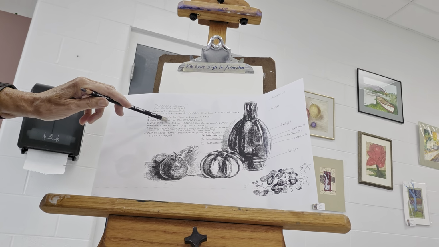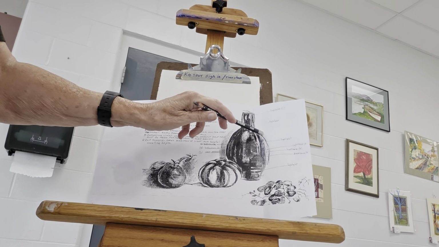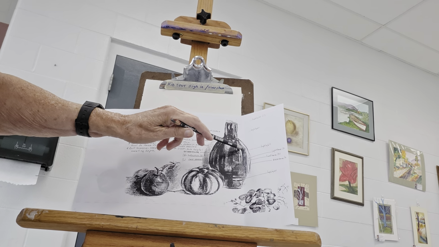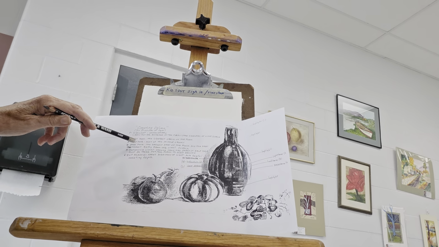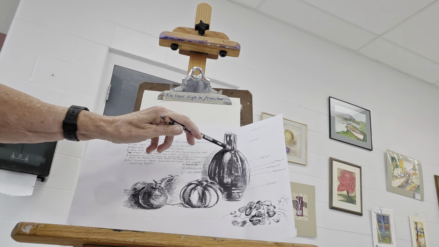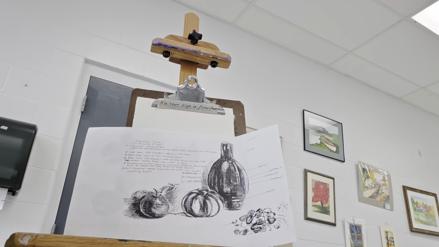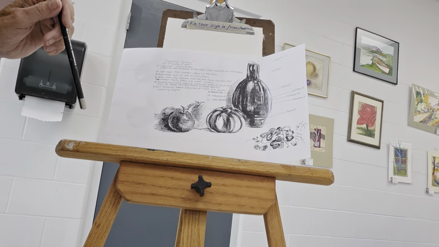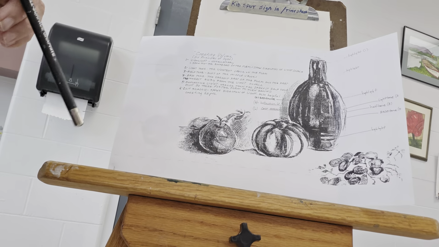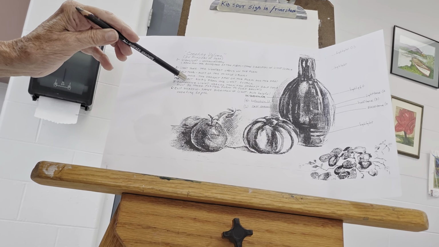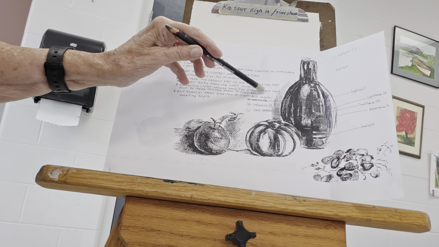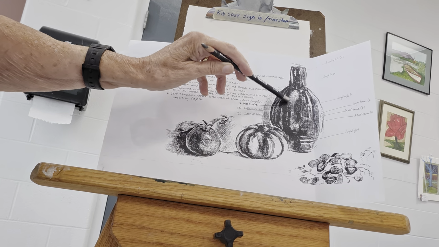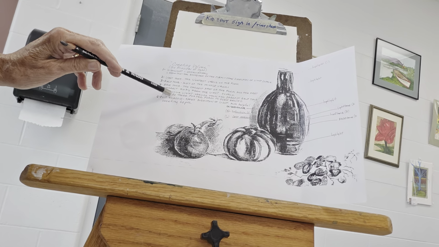Then you have light tone, the lightest value on the form, which would be this here. And you also have a little highlight in here, and a little highlight in here. Halftone, most of the middle values. And that's why we've done values. Middle values. And then you have base tone, the darkest part of the form, and the part farthest away from the light source. That would be in here. That'd be the base tone.